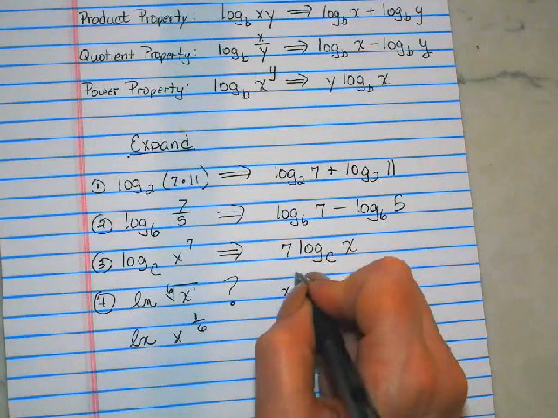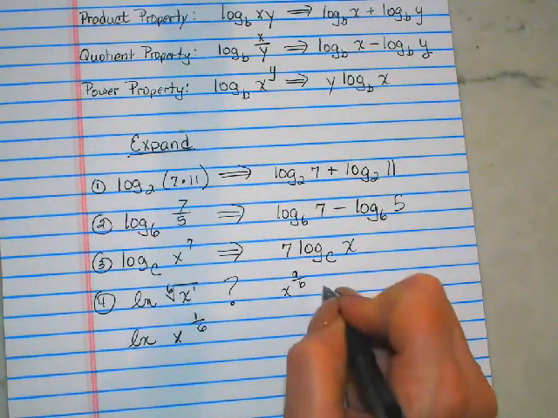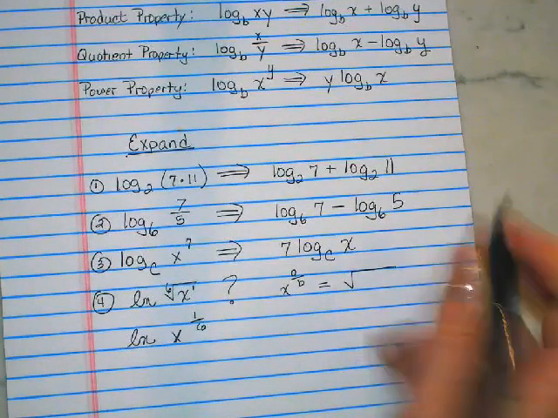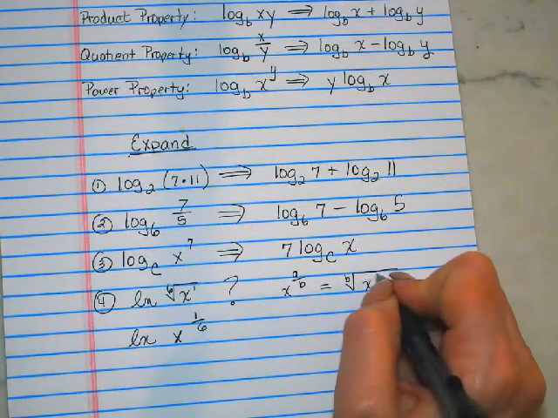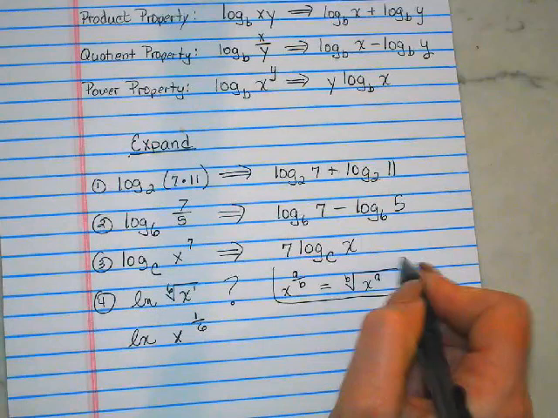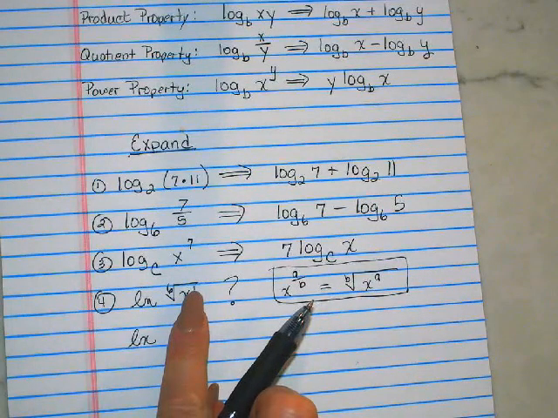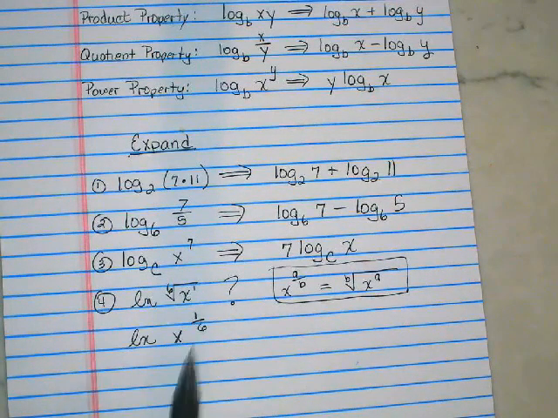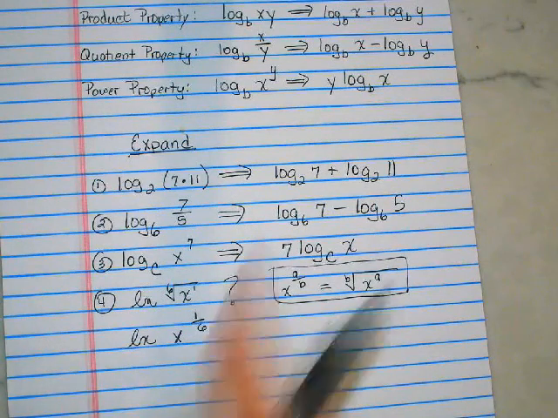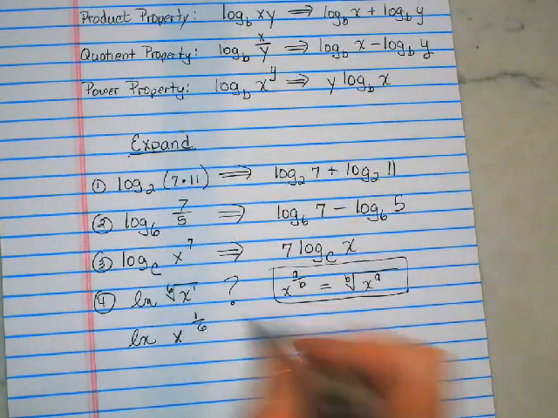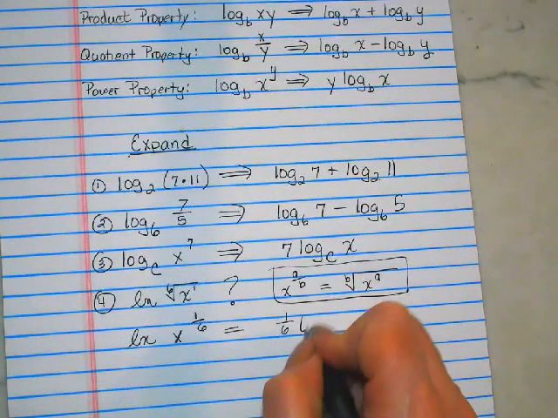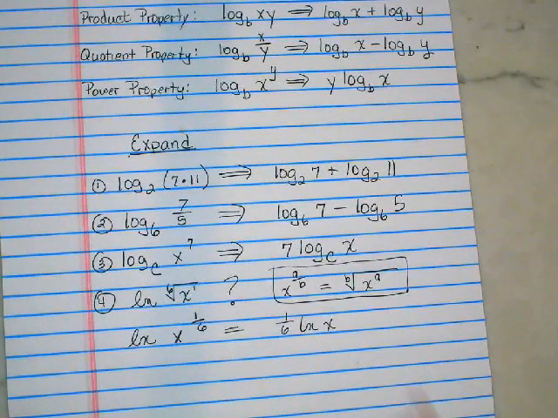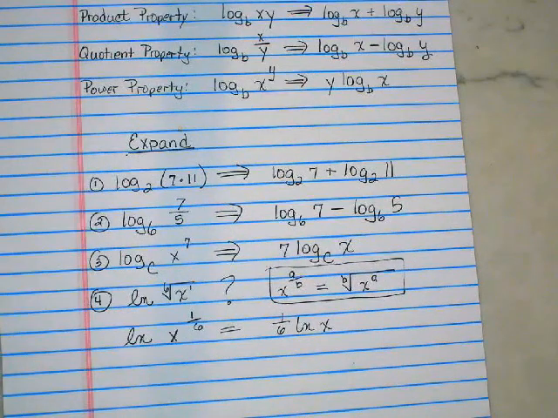Remember that when you have anything raised to a fraction a over b, it becomes the bth root of x to the a. So your exponent goes on top, and this is your root. Now we know that it's a power. Now it goes back to this. So this goes in front: 1/6 ln x. And we don't put in the base because the base is e.